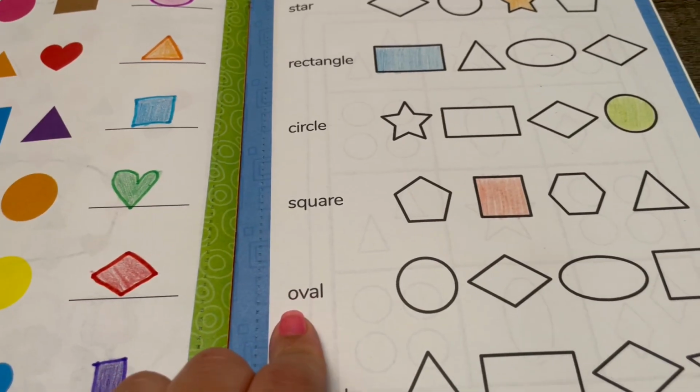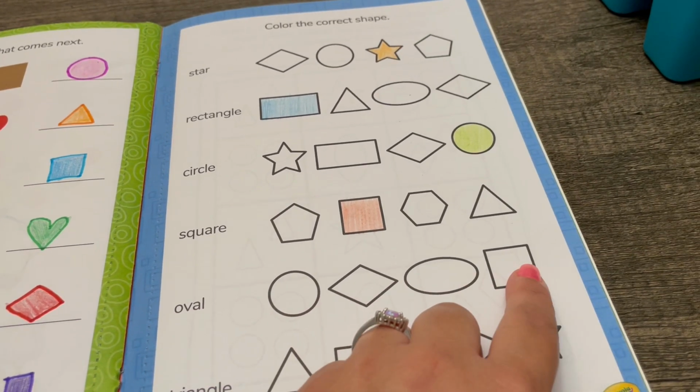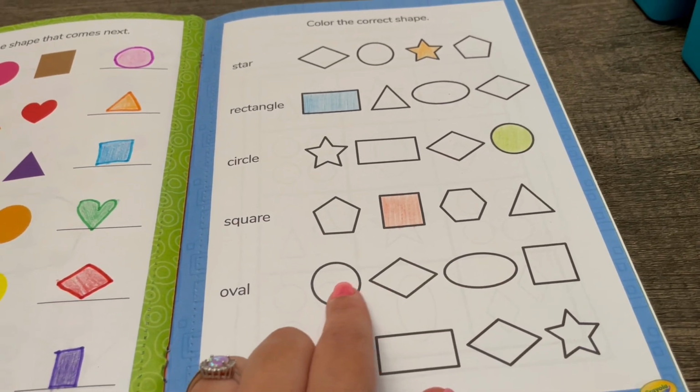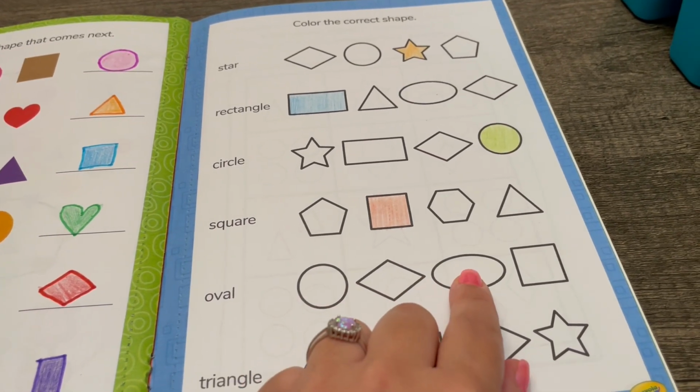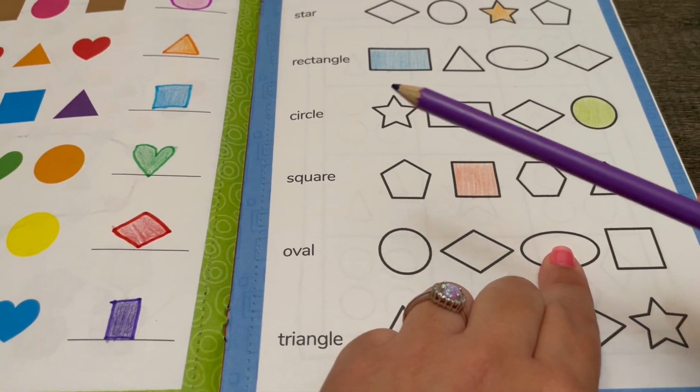This says oval. Which one is an oval? This one. Let's color it in with a purple pencil.